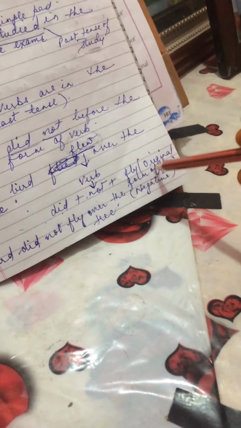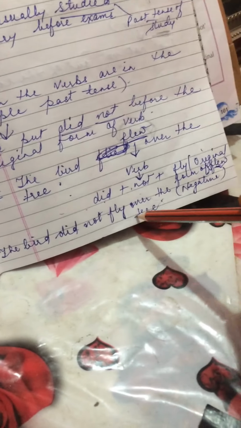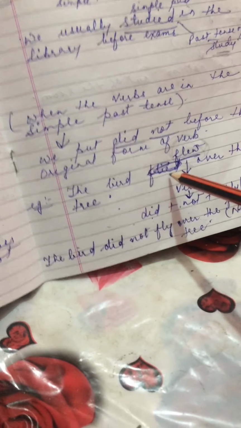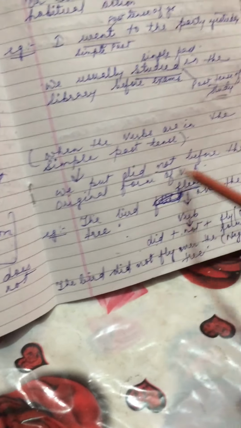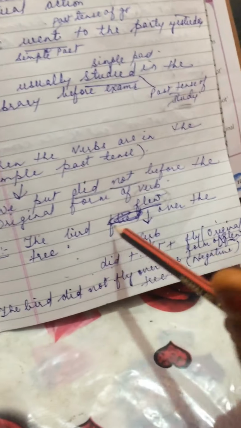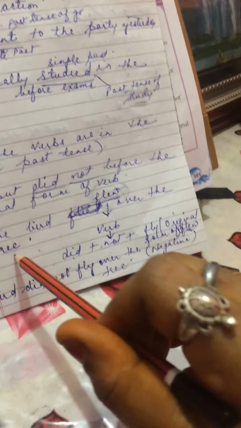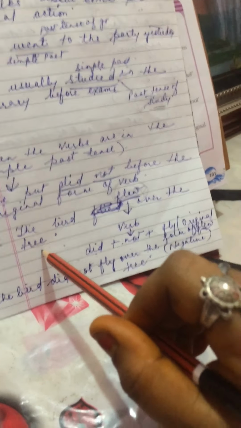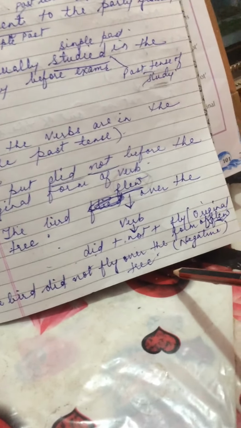Fly is the original form of flew. The bird did not fly over the tree. The bird flew over the tree is a positive sentence. The bird did not fly over the tree is a negative sentence.